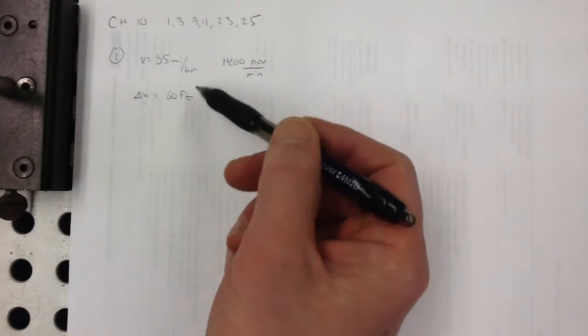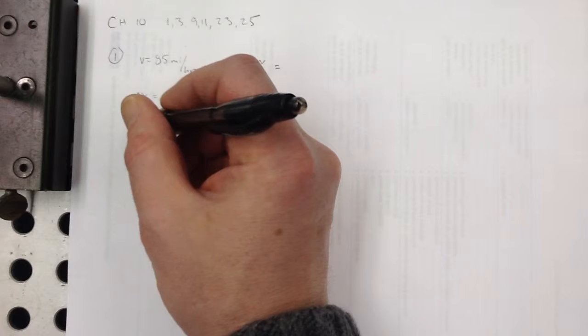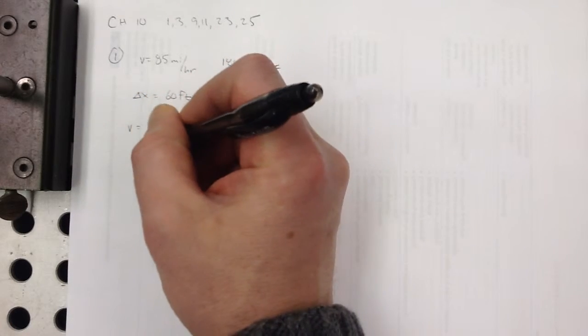You could work with these units and try to do your best there, change miles to feet and that sort of thing. But we have a lot of different units here, right? I've got miles, feet, hours, minutes, revolutions. So I think I'm going to go ahead and turn everything into SI units. So let's do some conversions. So first of all, the speed, which is 85 miles in 1 hour.